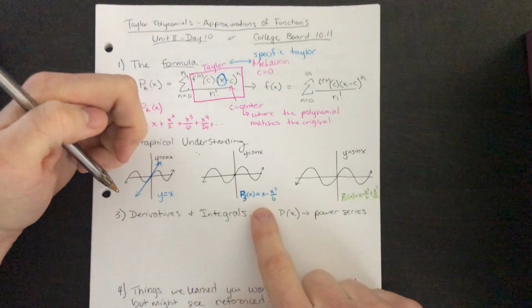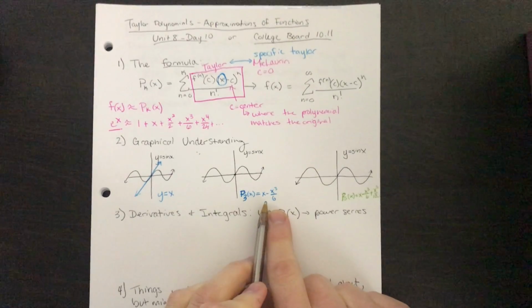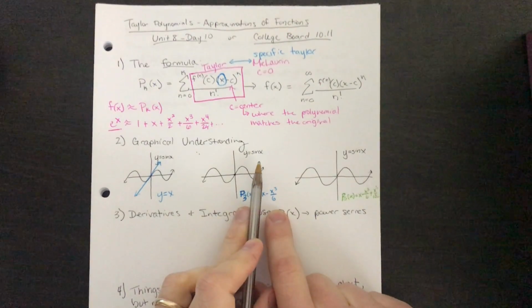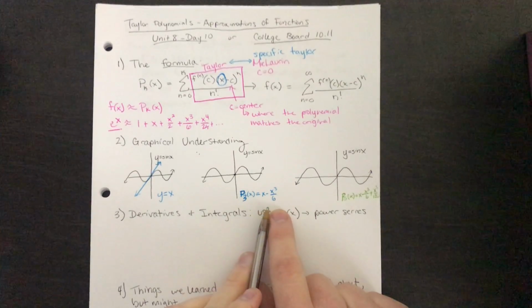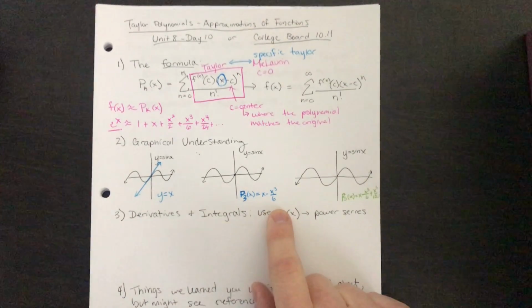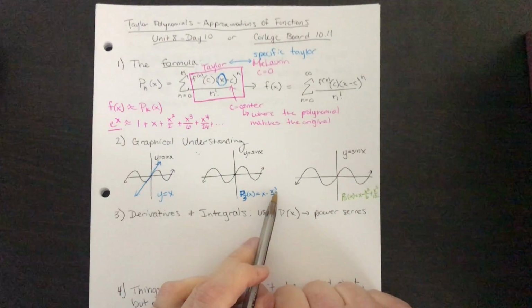If we keep extending that, you can see my third degree polynomial that would represent something similar to sine is x minus x to the third over 6. What that would look like is a negative cubic.